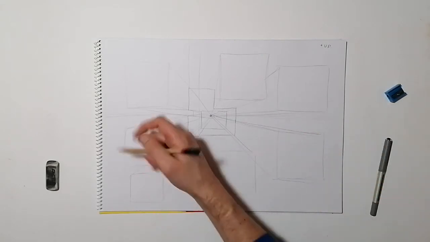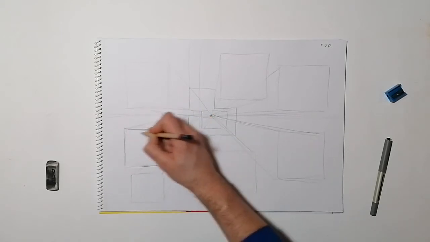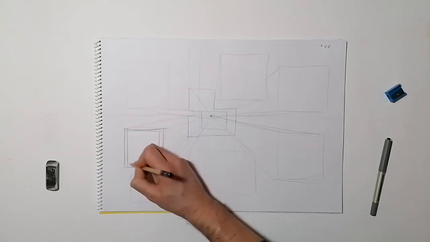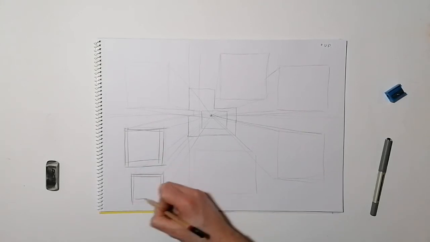Right, so what I'll do is I'll start darkening in. I'll try to do 2 lines at the top to give it a suggestion that it's a wall on top of the rooftop.